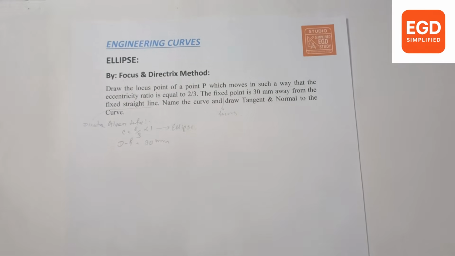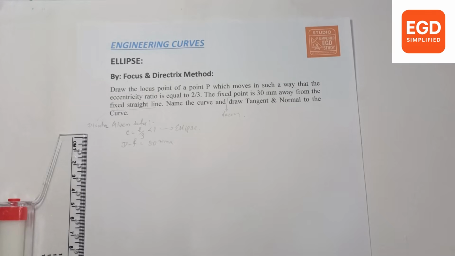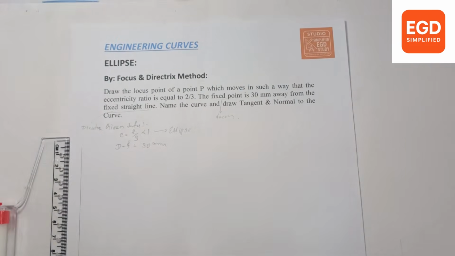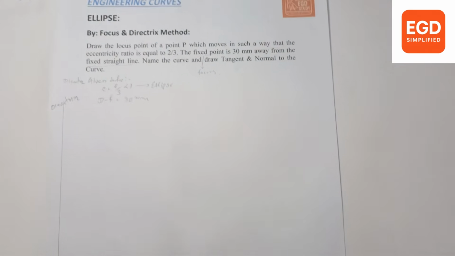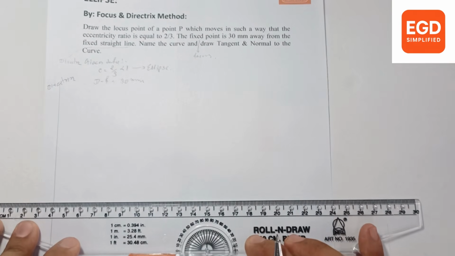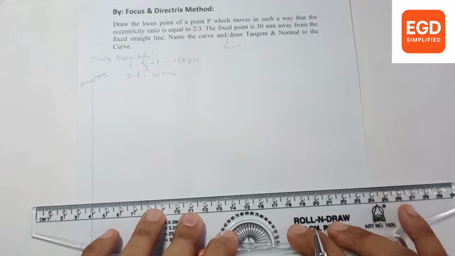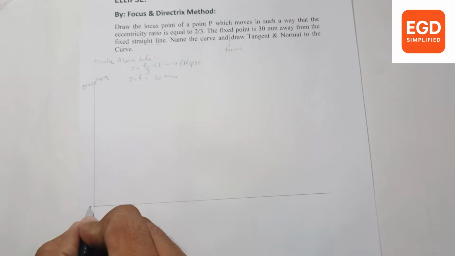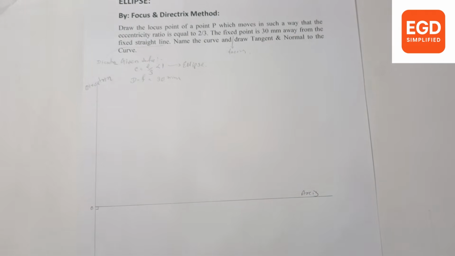First of all we will plot the directrix. Draw a vertical line, that is called the directrix. Leave some measurement on the upper side, then take a small measurement and draw a perpendicular line. Give the name origin here. This perpendicular line will be the axis of the curve.